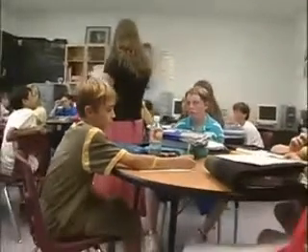Another difference between a more traditional classroom environment and a differentiated one is the amount of student movement that occurs.